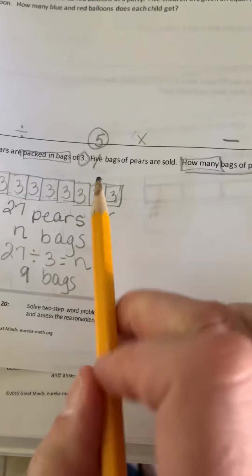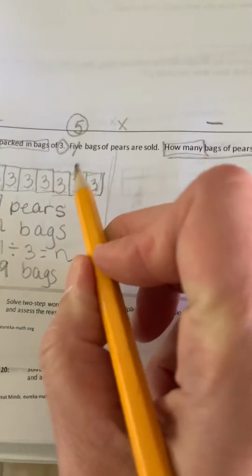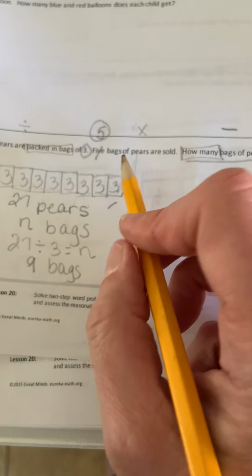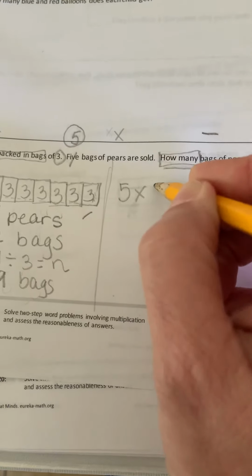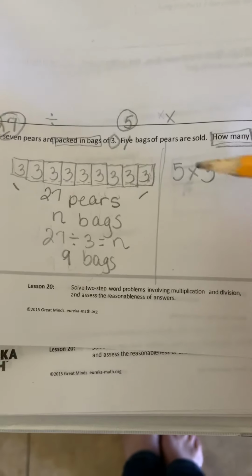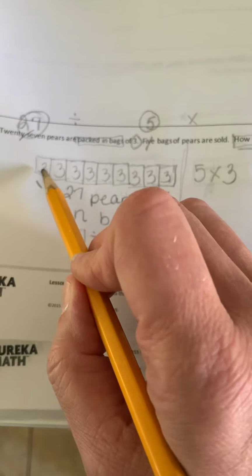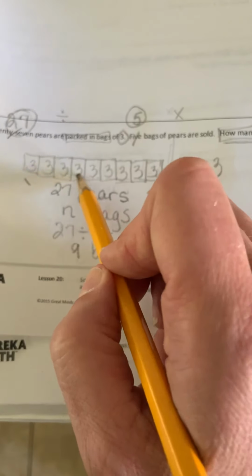So let's go to the second part. I'm going to draw a little line here. 5 bags of pears are sold. I have 5 groups of 3. Well, I don't need to redraw another tape diagram. I've already got one here. I can use this one to help me. Let's find 5 bags. 1, 2, 3, 4, 5.